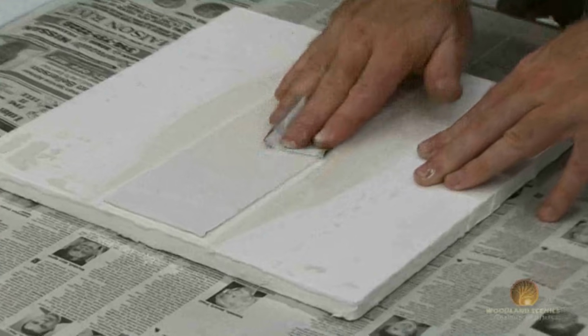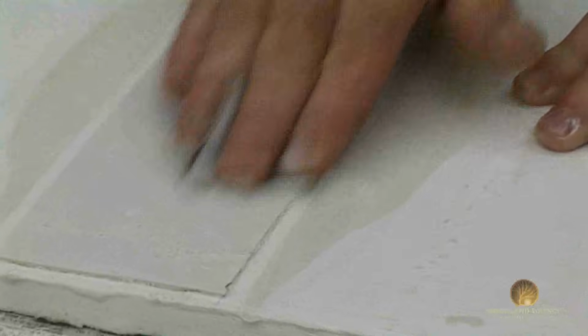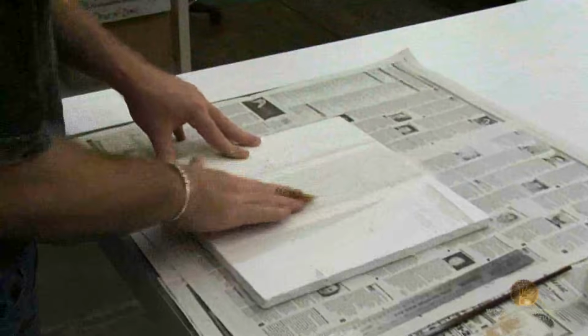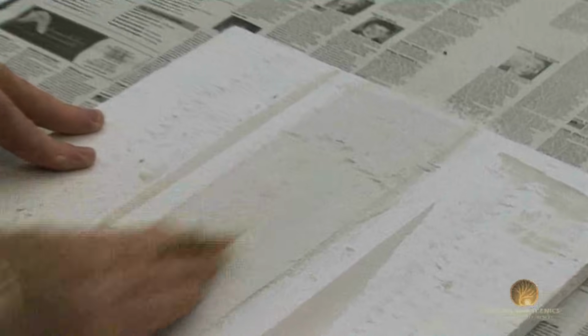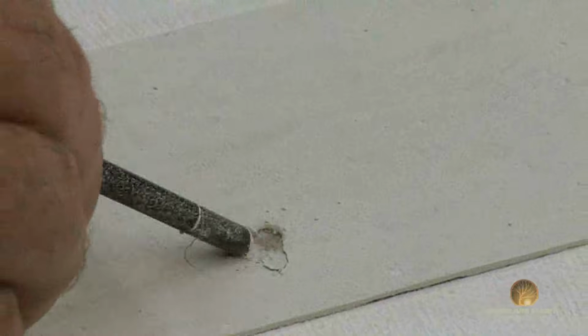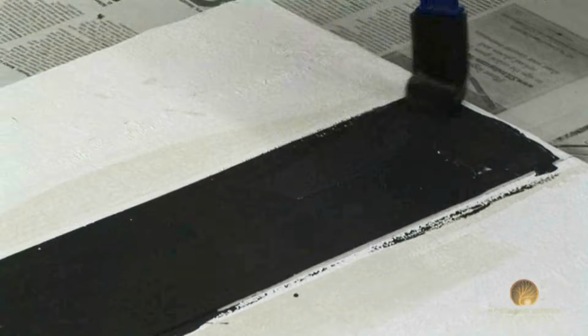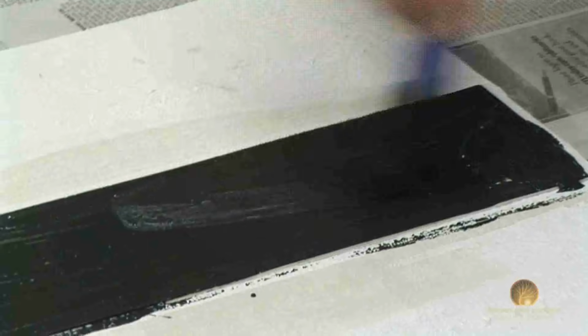Once the Smooth It has dried, it needs to be sanded. Use a 220 grit sandpaper to sand to a smooth finish. This is also a great time to add any imperfections to your road, like potholes or cracks. Once your road is sanded and smooth, paint on Woodland Scenics Asphalt top coat.